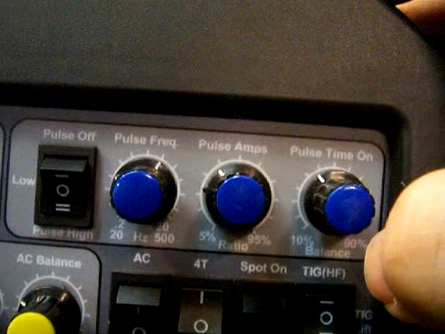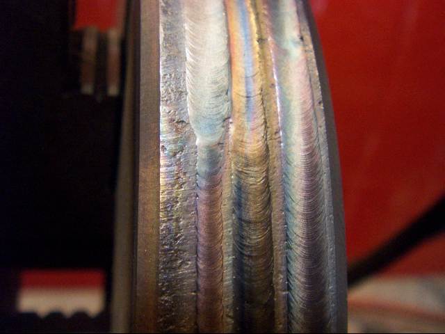But you're going to have to just get this thing, and I'll tell you what, the best way to get started with it is set everything on high, set everything at high noon. That's going to give you about 100 pulses a second, about a 50% ratio and a 50% on time, and you will see a difference, and then go from there. That's the best advice I can give you on experimenting with pulse parameters.